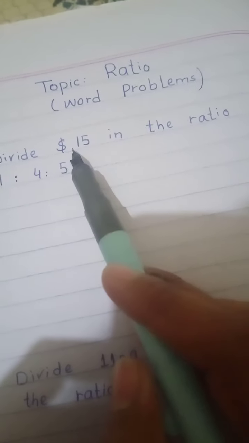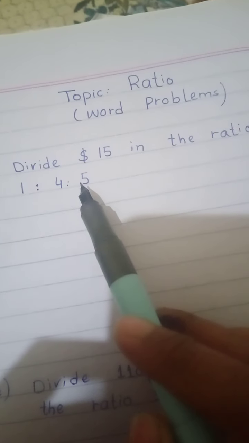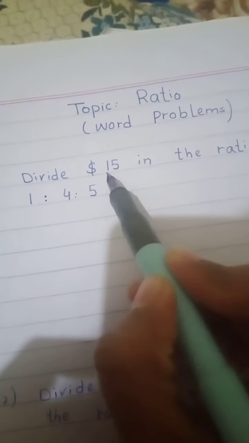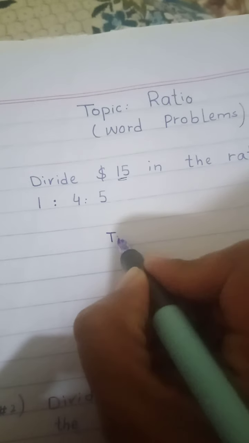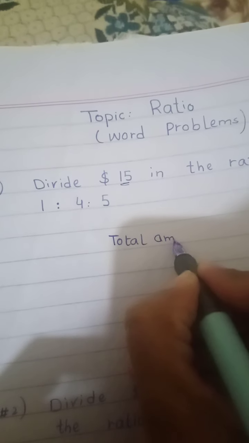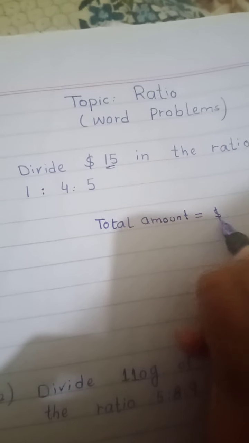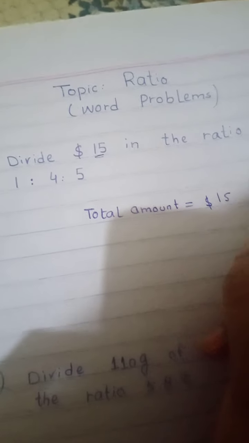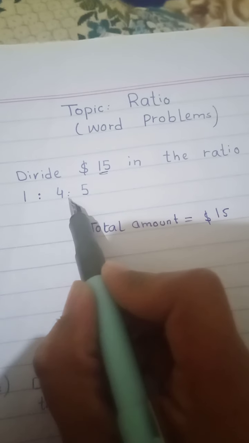So you have a question: divide $15 in the ratio 1:4:5. The total amount is $15, and you have to divide your amount in the ratio 1:4:5.